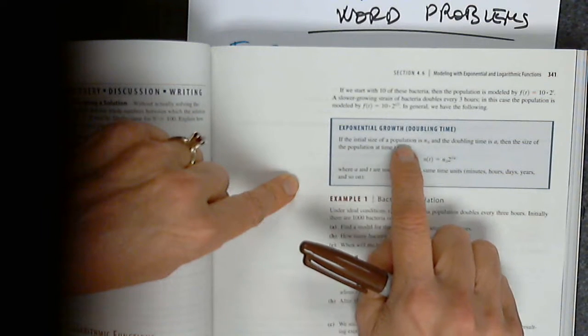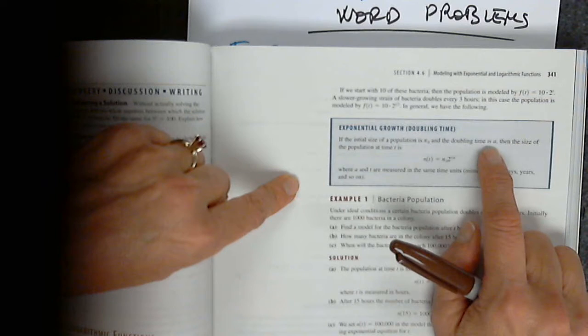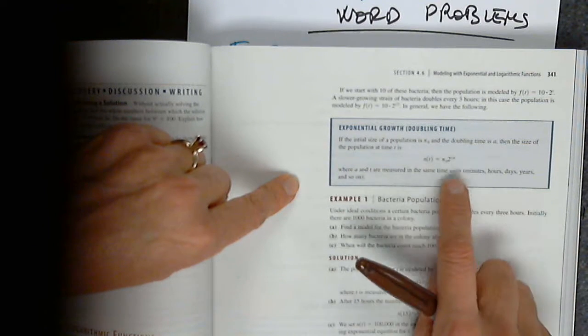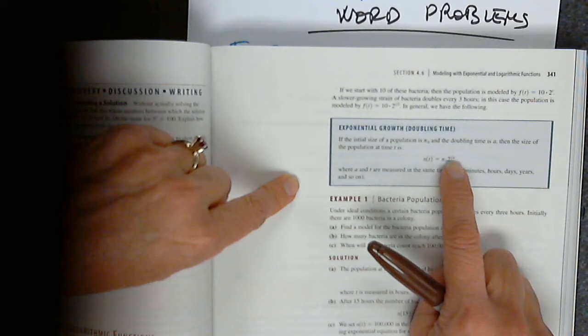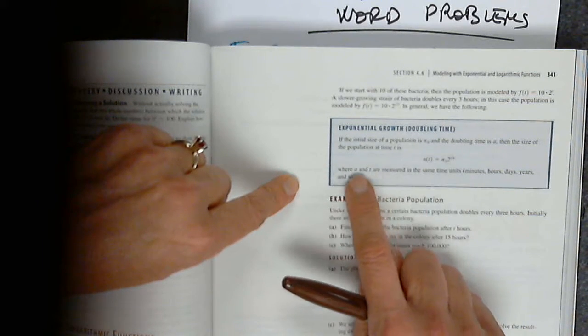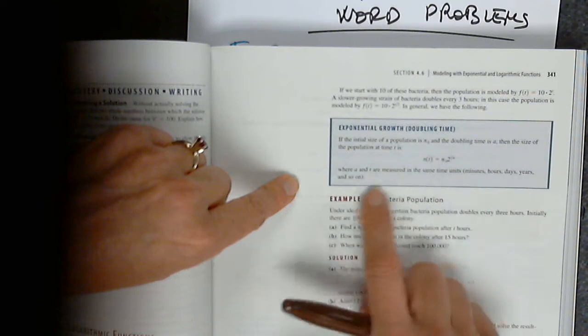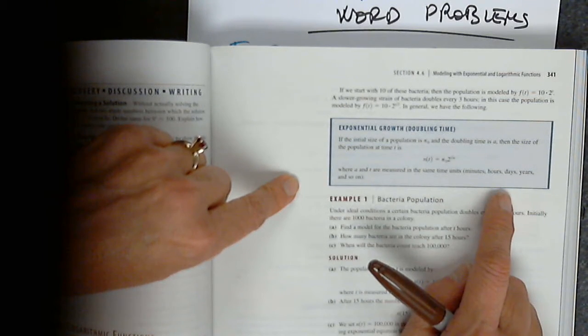So, if the initial size of a population is N0, which we do have, and the doubling time is a, lowercase a, the denominator of the power, then the size of the population at time t is this, where a and t are measured in the same time units. Minutes, hours, days, years, whatever they are, but they have to be measured in the same thing.